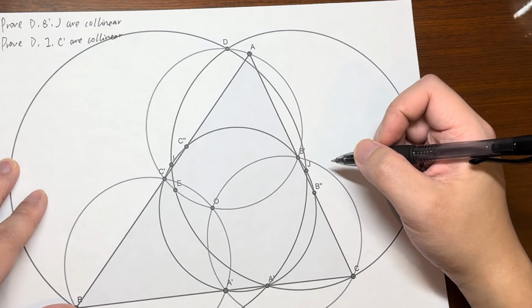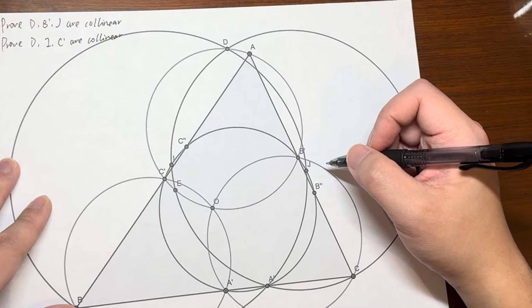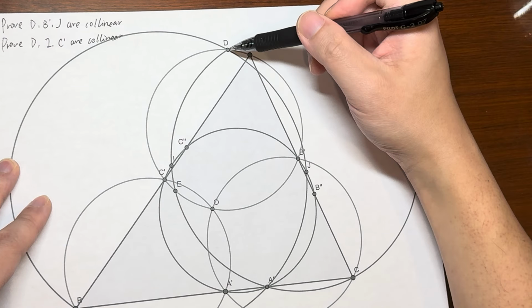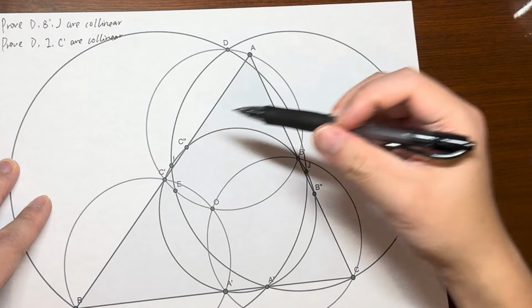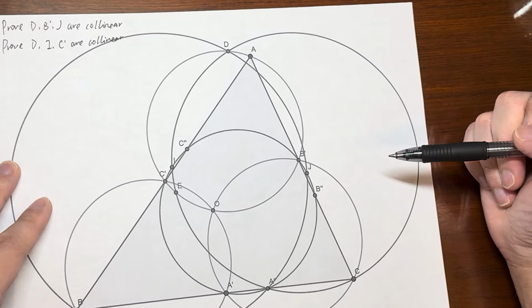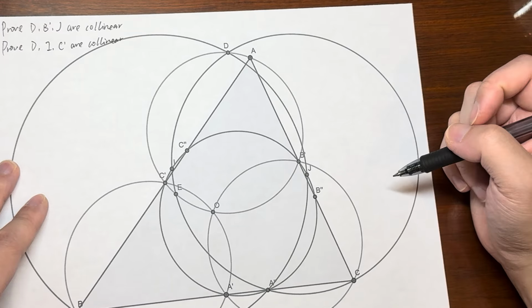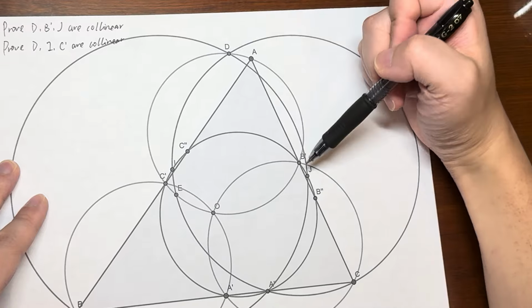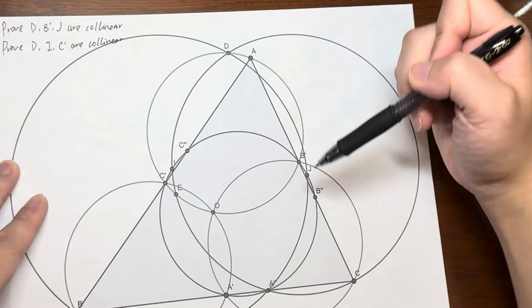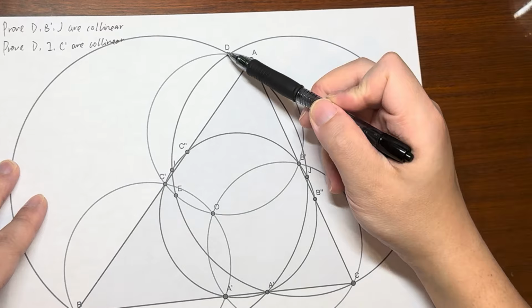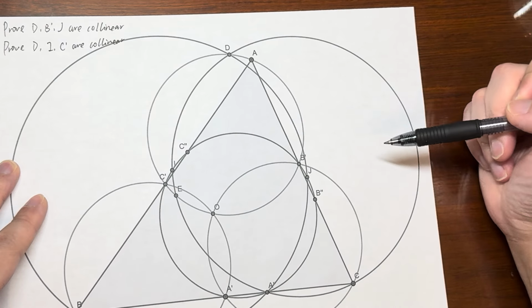So now let's think about, can we prove that J, B prime, D are collinear and D, I, C prime are collinear? We want to prove that B prime, D, J are collinear, and also D, I, C prime are collinear.